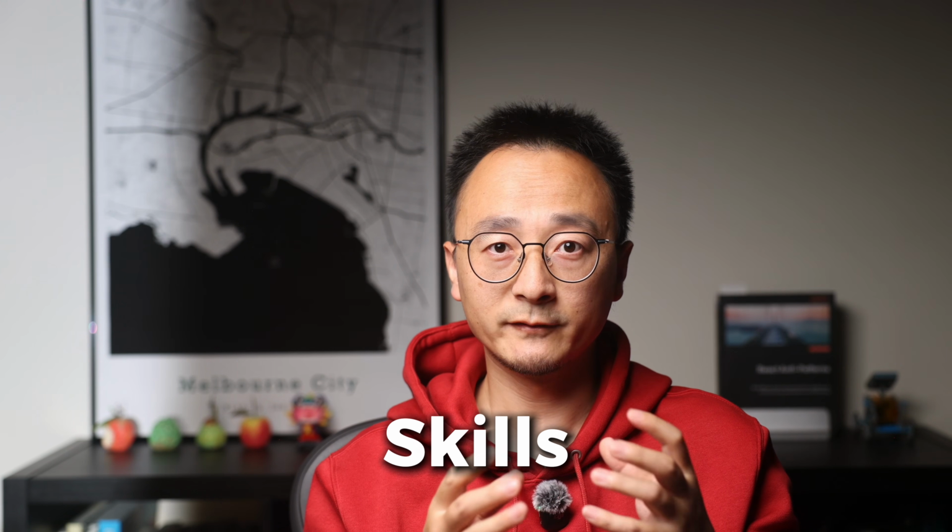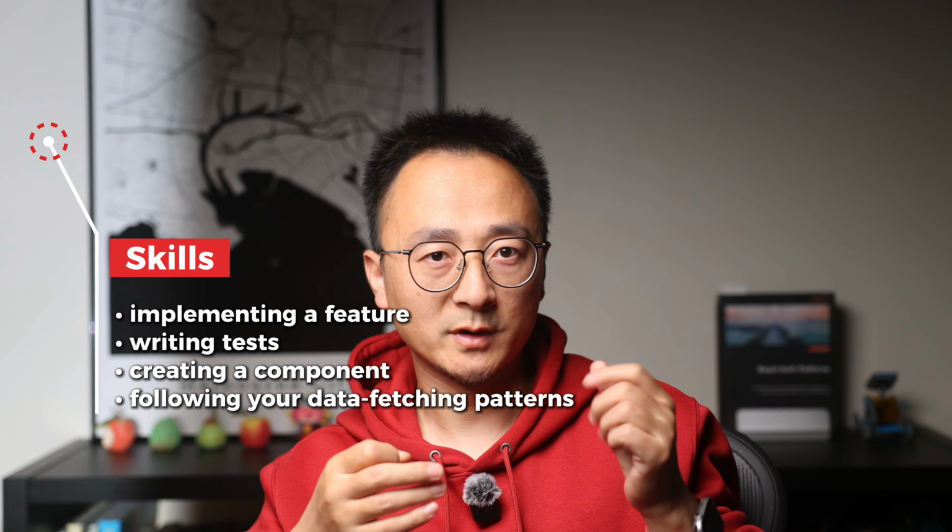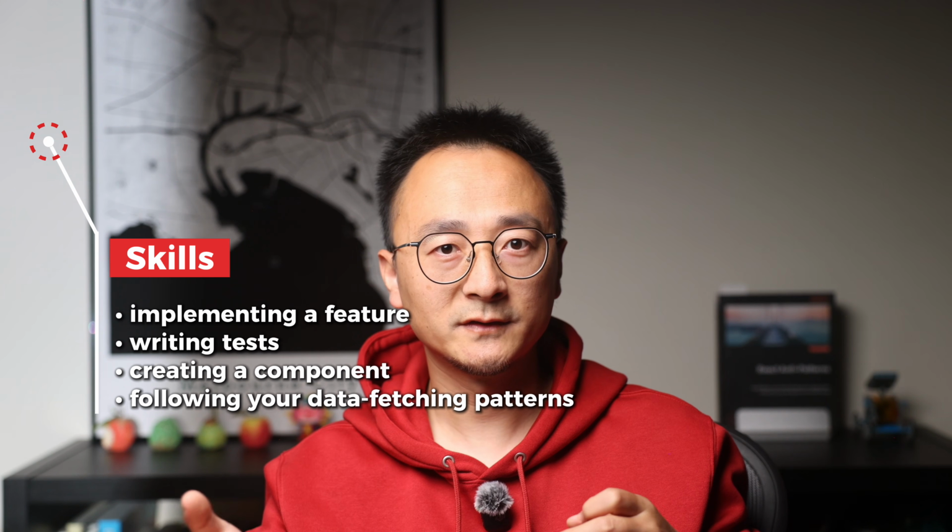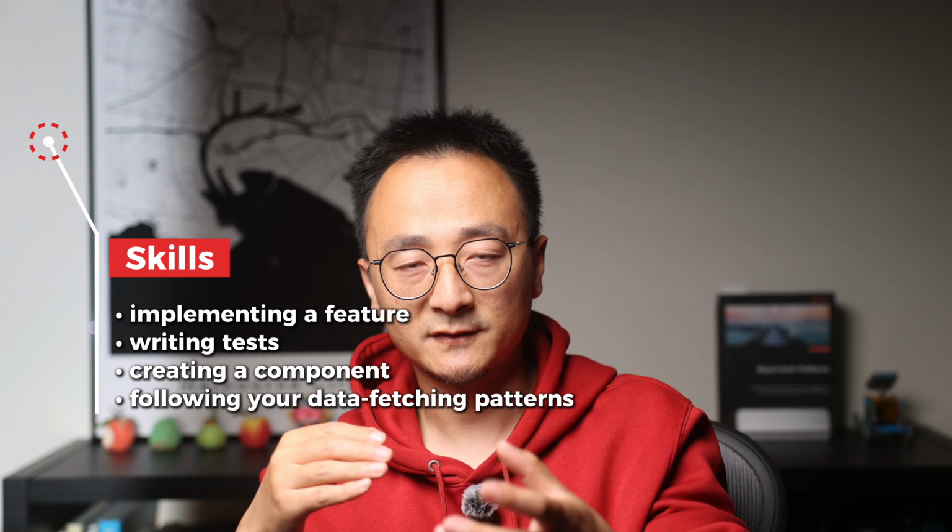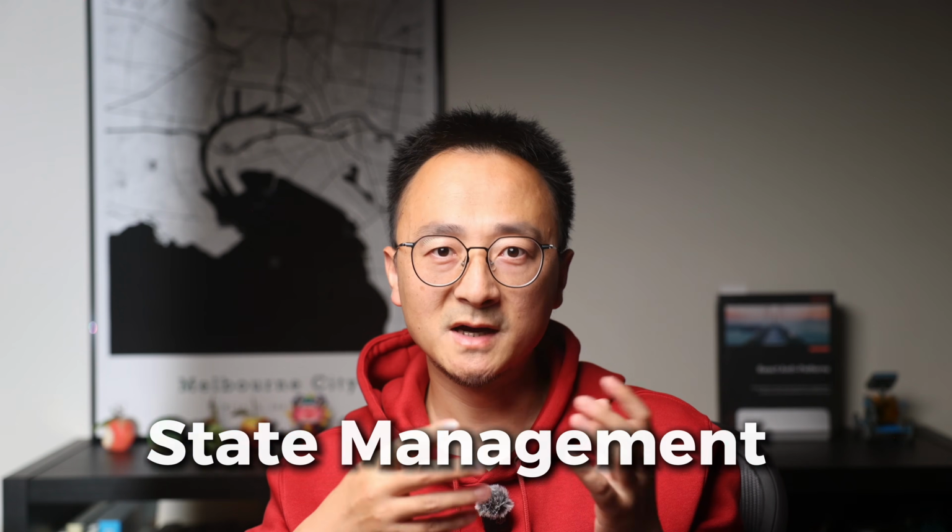If you are experimenting with AI coding tools, I strongly recommend trying this approach. Start by defining a few simple rules for your project. You can start by creating skills for the workflows you repeat frequently. For example, implementing a feature, writing tests, creating a component, or following your data fetching patterns. Over time, you can even encode more architectural workflows like state management or performance optimization. Once these ideas are in place, the AI starts to behave less like a generic code generator and more like a teammate who actually understands your project.